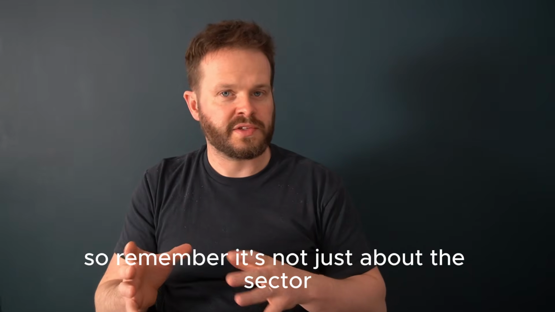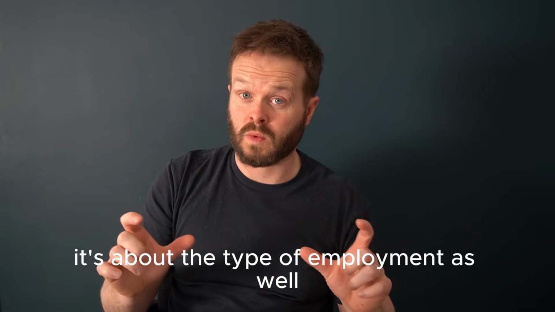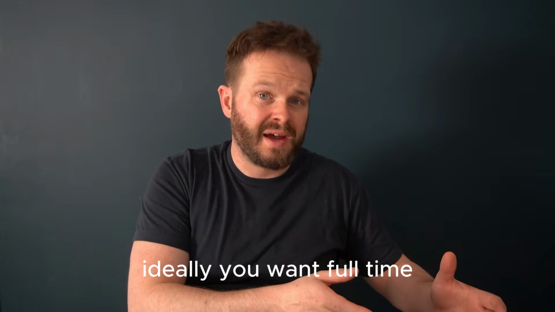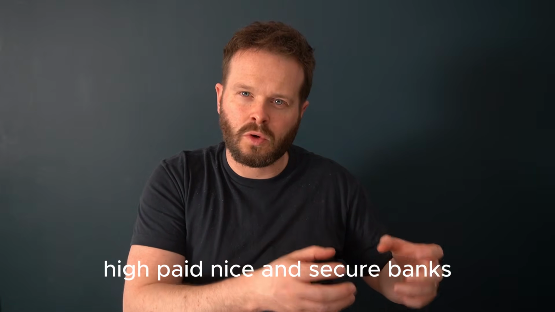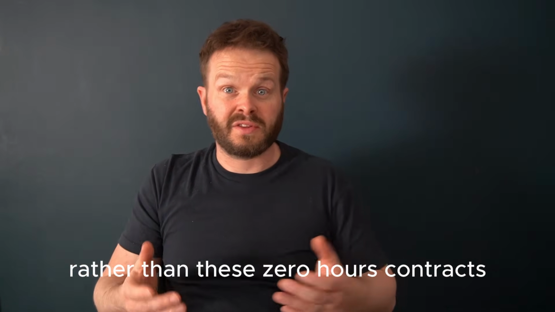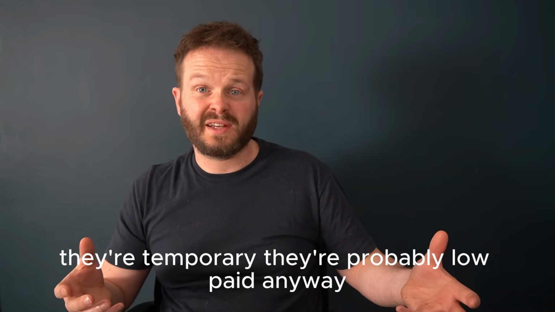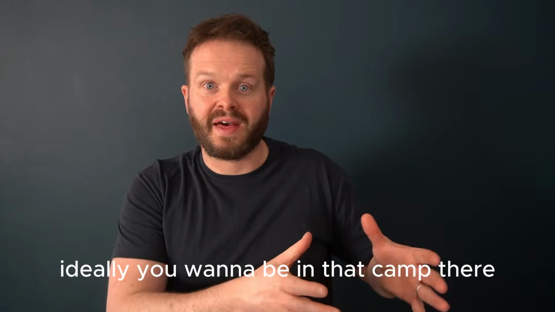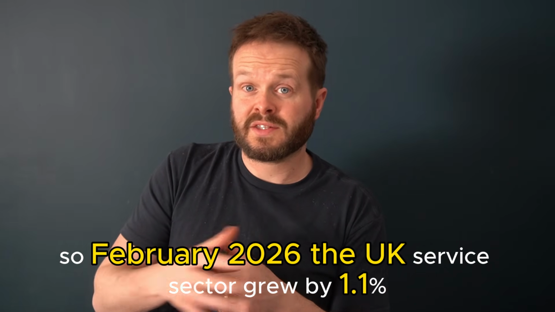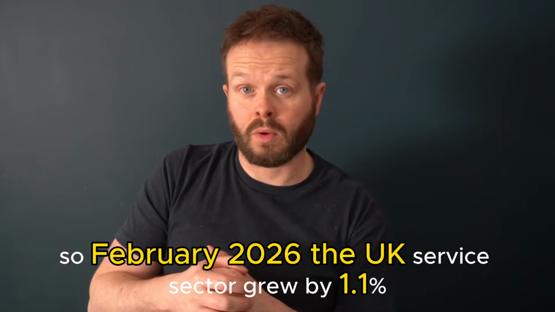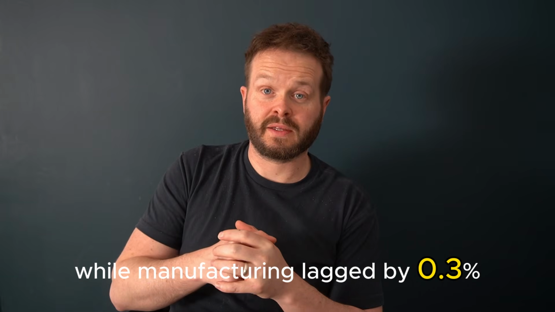So remember, it's not just about the sector, it's about the type of employment as well. Ideally, you want full-time, high paid, nice and secure, banks more likely to give you a mortgage rather than these 0 hours contracts where you get no sick pay, they're temporary, they're probably low paid anyway. Ideally, you want to be in that camp there. So February 2026, the UK service sector grew by 1.1%, while manufacturing lagged by 0.3%.